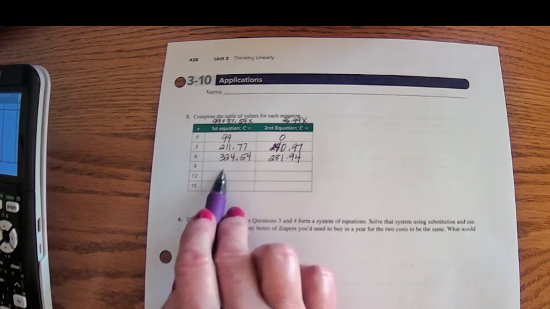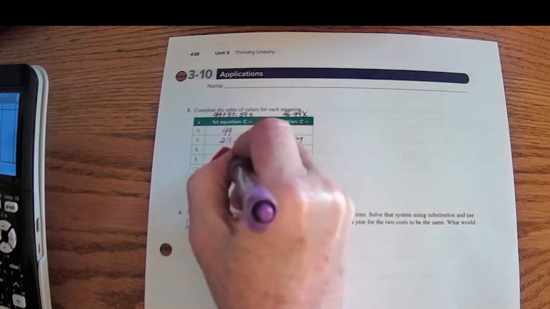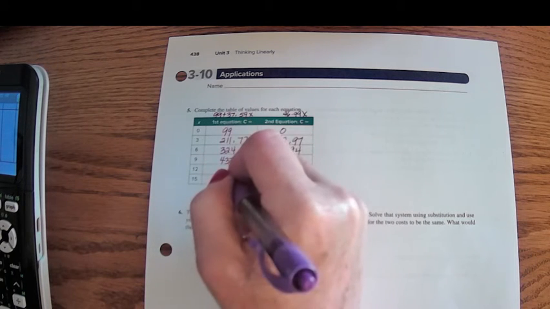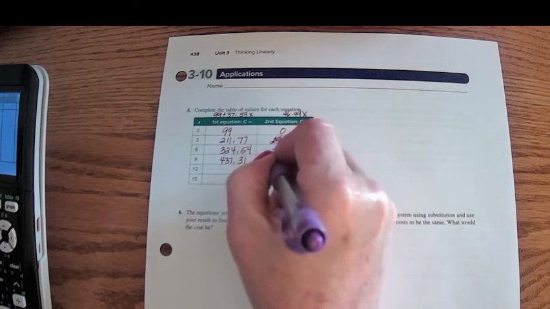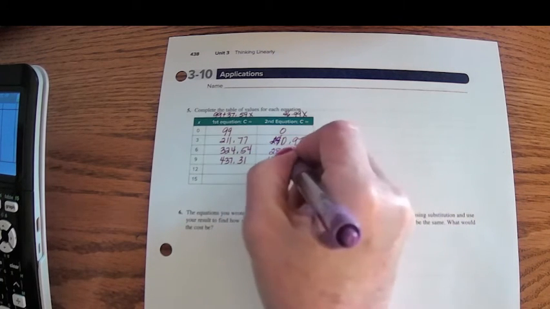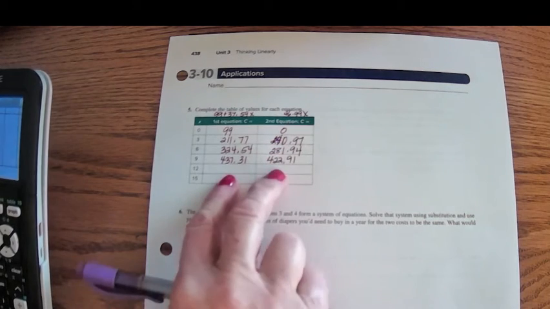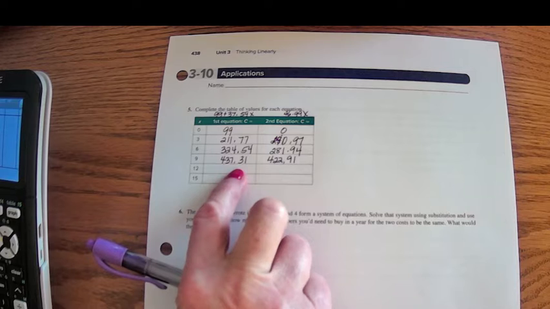Let's see what happens with 9 boxes. 9 boxes will total cost $437.31, and without the Amazon Family, that'd be $422.91. So it's still cheaper to just buy the boxes outright and not join the Amazon Family Club.